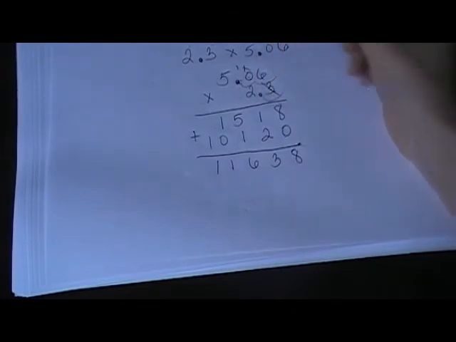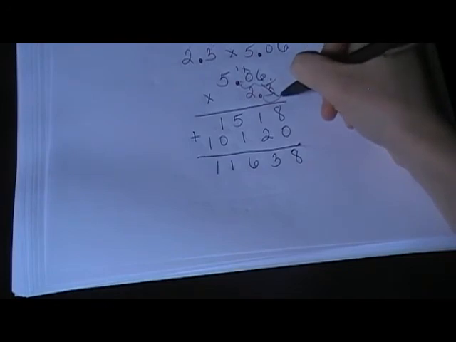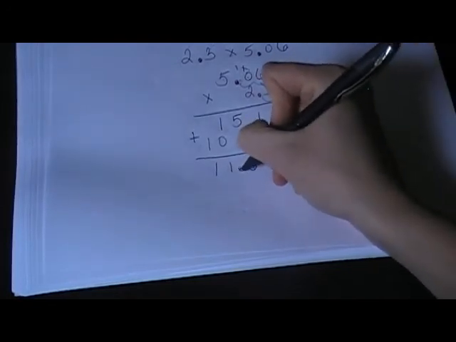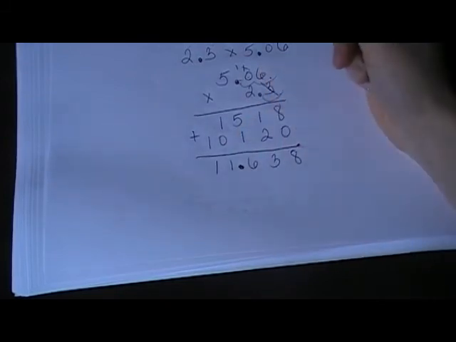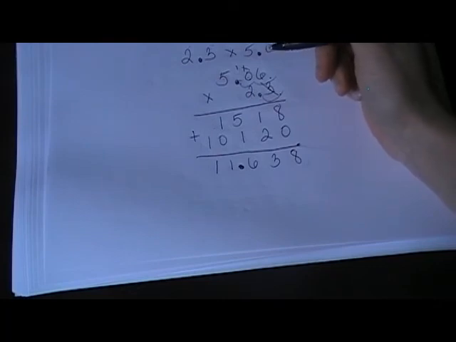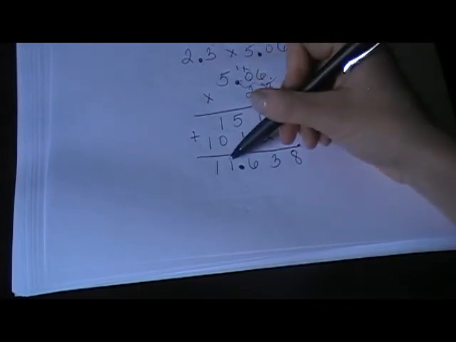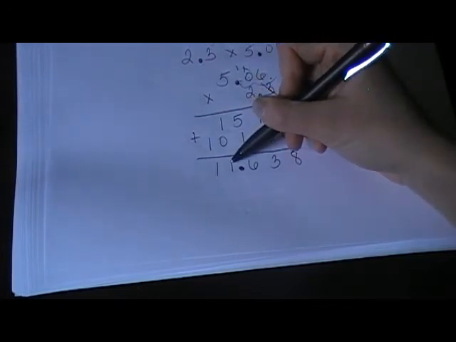So how many do I have altogether? I have 2 plus 1 is 3. So from the right, 1, 2, 3. And again, we can use some estimation to check our answer. So 5.06, that's about 5. Would you agree? And 2.3, that's about 2. So 5 times 2 is 10. Would you say 11 is pretty close?